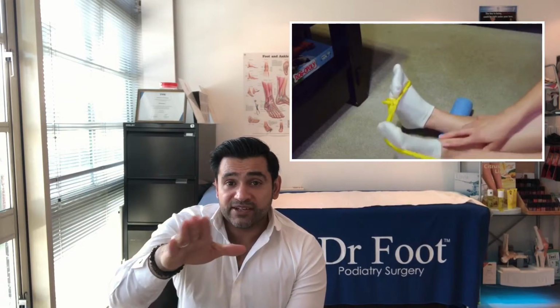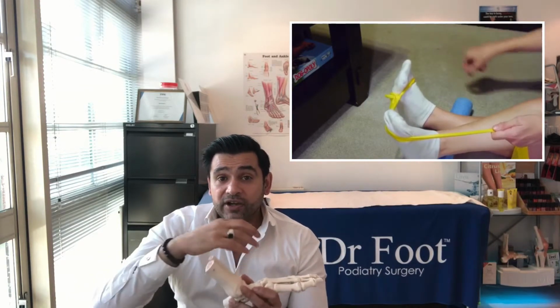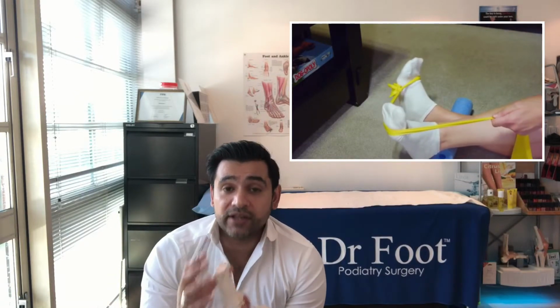Then after that, you can also do eversion, so you're asking the patient to move the foot outwards, and then after the patient's done that, you can also get them to move one leg over the other, and you want to practice inversion. So you want to get all of these ligaments on the outside and the inside of the ankle stronger.